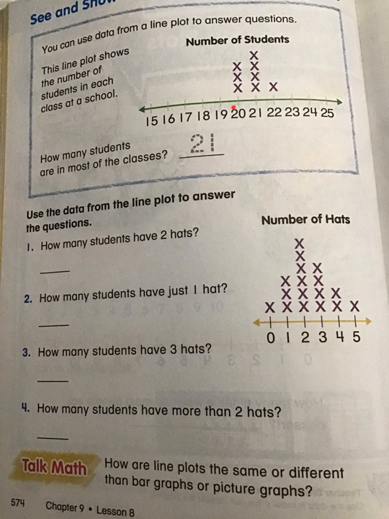So we're going to look at our line plot. This is our line. We can see by looking, this one has the most amount of X's. That's 21. So we can answer that question. How many students are in most of the classes? 21. Because that's the class with the most amount of students.